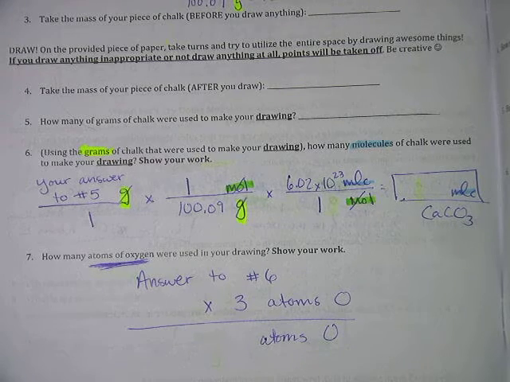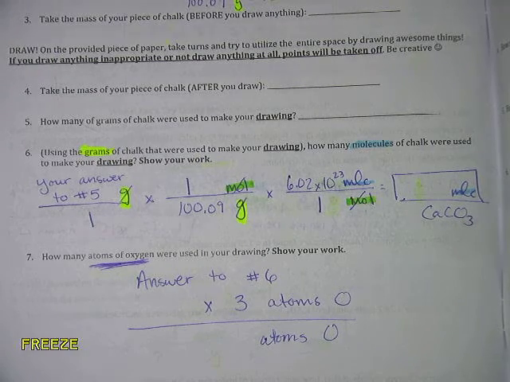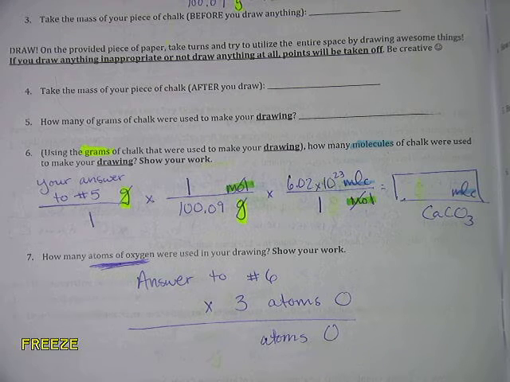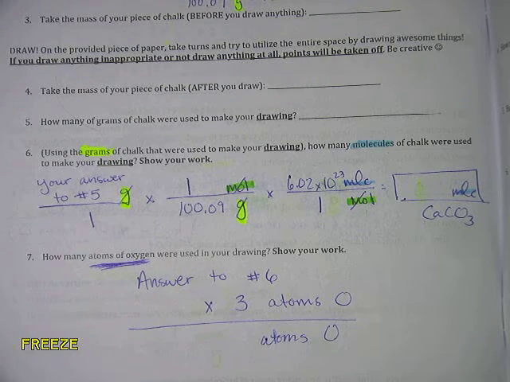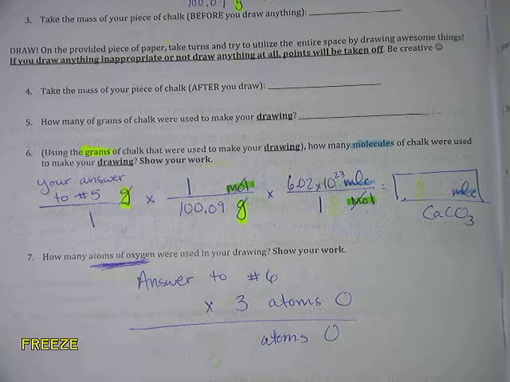Okay, so write that down and go to your stamp page. Go to your stamp page after you write that down. I'll give you a few moments. And then we're going to go to your stamp page.